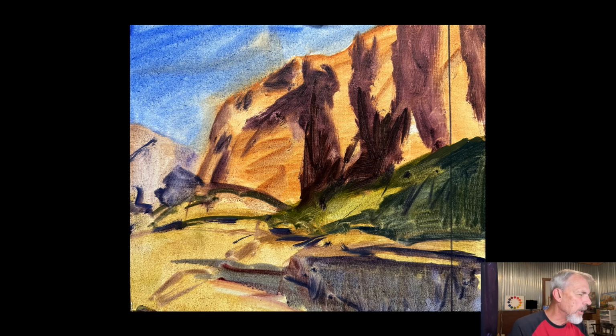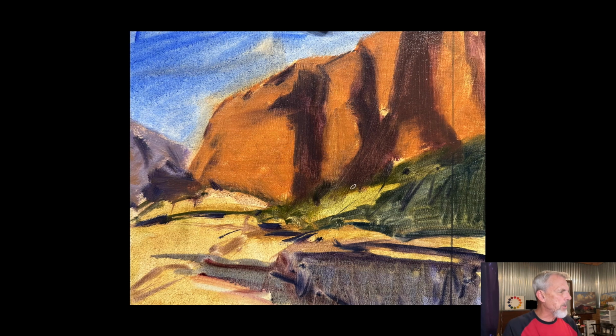Then I could wipe out if I needed to adjust that shape, or use a little outline after I get the shape down, just to refine it. I think I might have a little bit of outline here just to refine the shape of the cliff. But I'm trying to see things in terms of one shape against another shape, as opposed to seeing it in terms of outline. Then I'm going to start the painting.